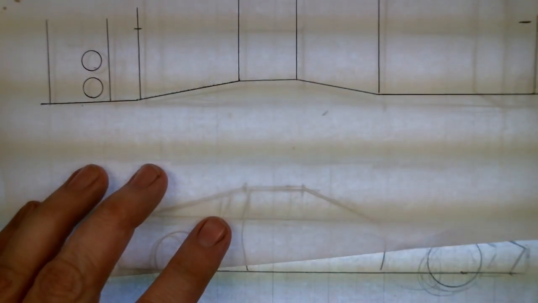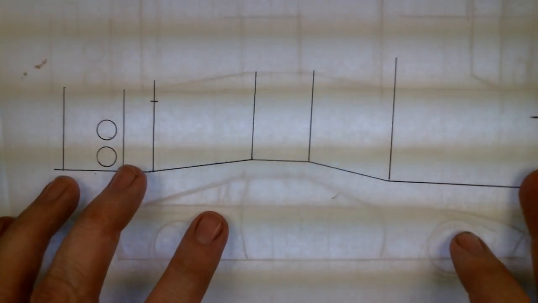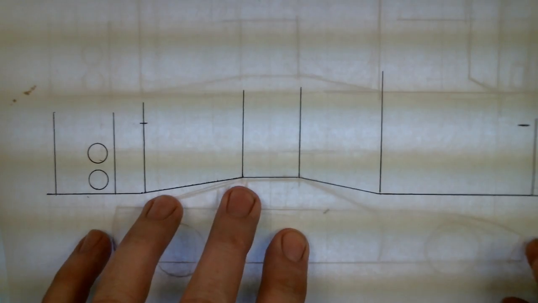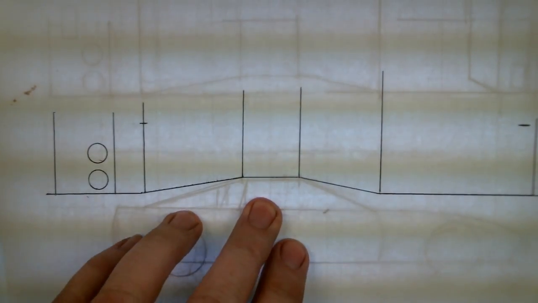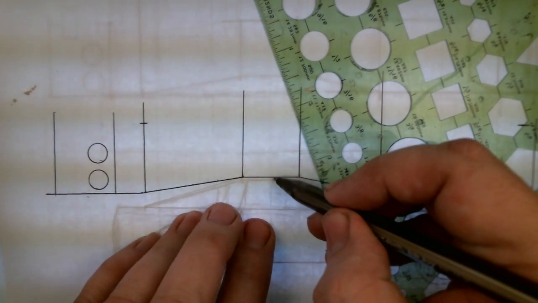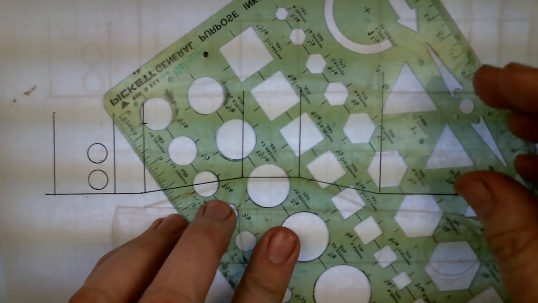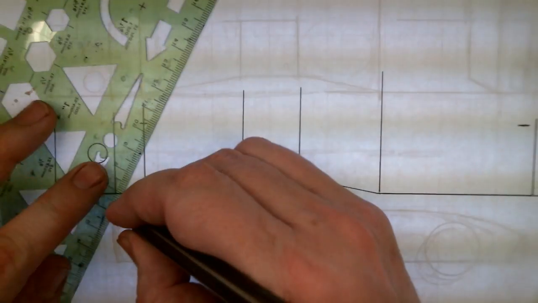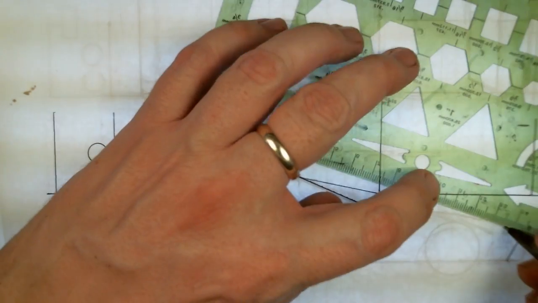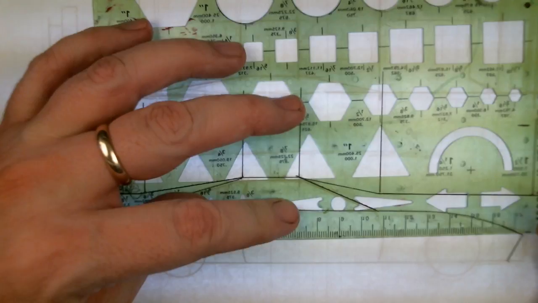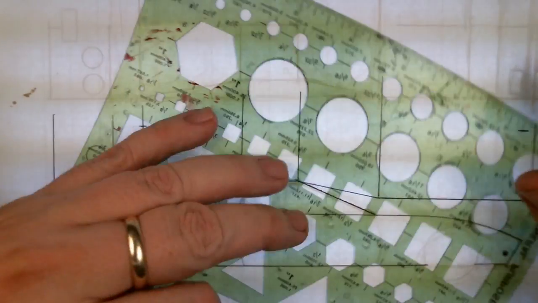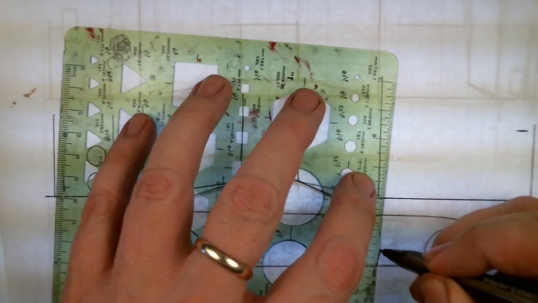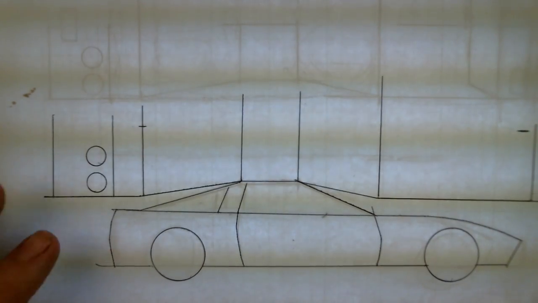There's the roof of my car. Now I'm going to do this. I'm going to lay the paper on top of this side view that I did, and then I'm going to trace that. Remember, I want to line it with this upper line, not the lower line. So there's one half of the car.